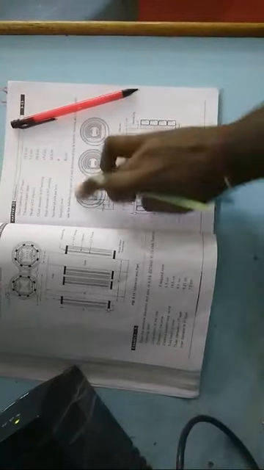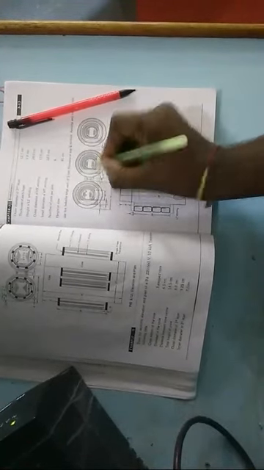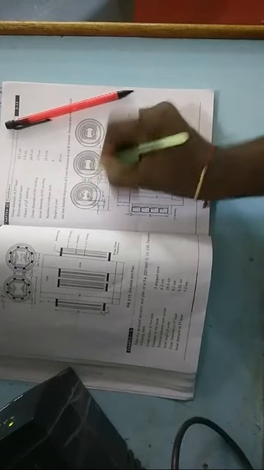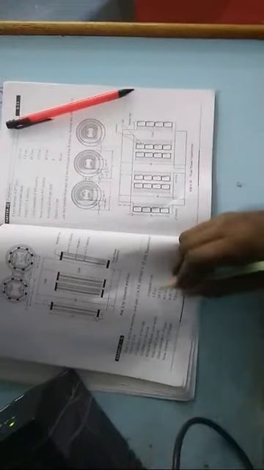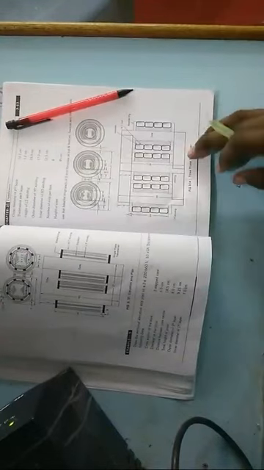First, whatever the diameters are, we have to draw them. First we have to draw the distance between two core centers at these points, then we have to draw all the diameters of the circles, around each one.